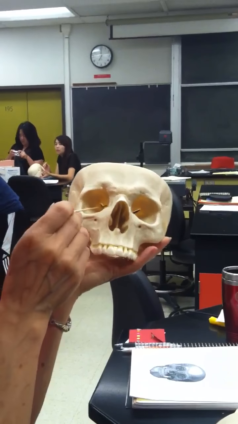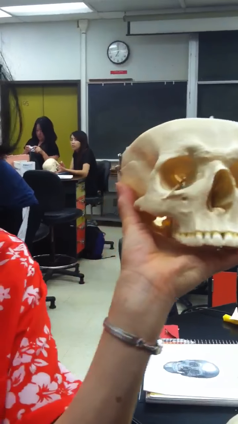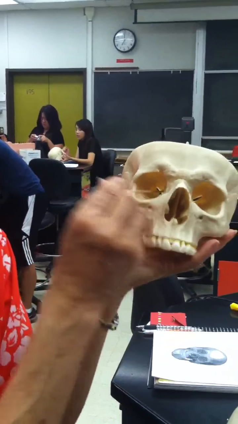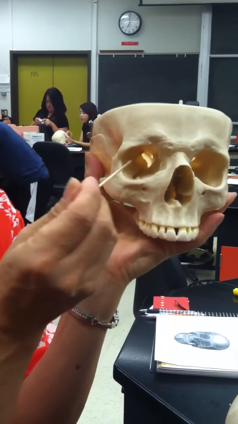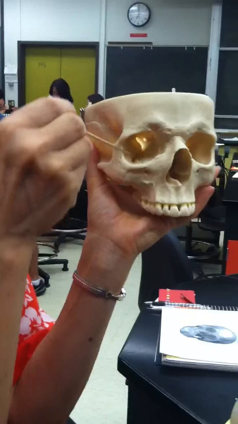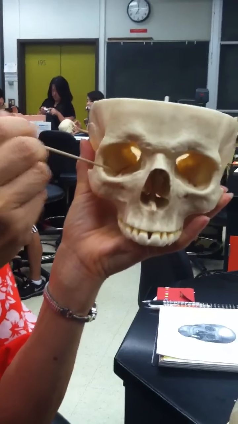In the eye orbit, there are 3 openings. There's a round optic foramen, and then there are 2 slits: an upper slit called the superior orbital fissure, and a lower slit called the inferior orbital fissure.